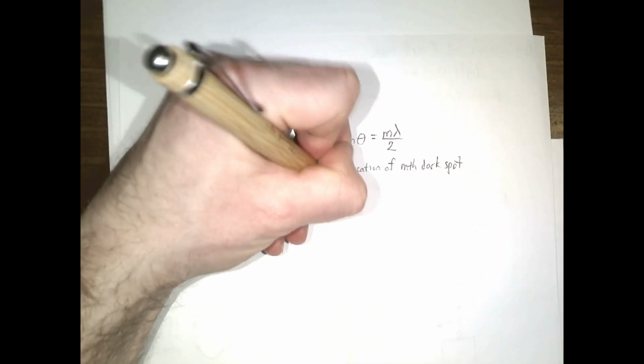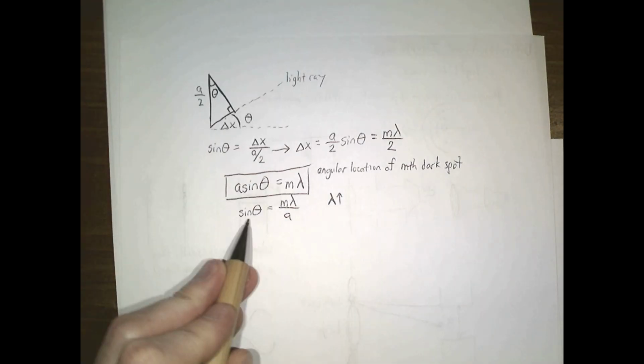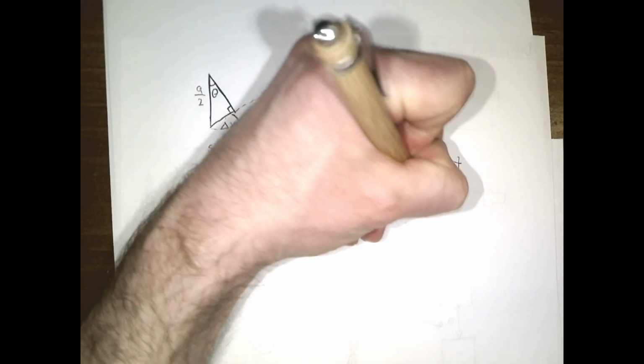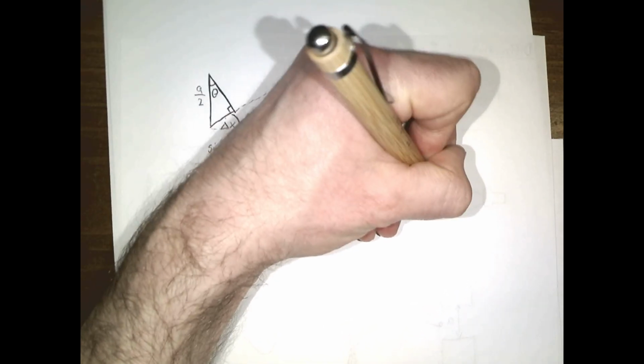If we rearrange this equation and get sine theta is m lambda over a, we can see what's really happening here. For a given value of m, if I let the wavelength increase, wavelength's directly proportional to the left-hand side, and so that means sine theta also increases, which is equivalent to saying the pattern gets wider.